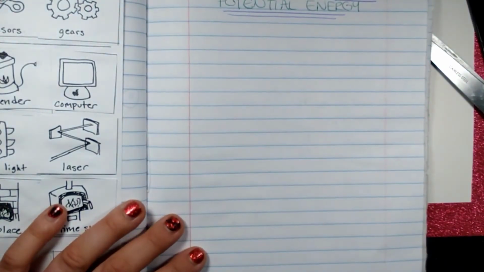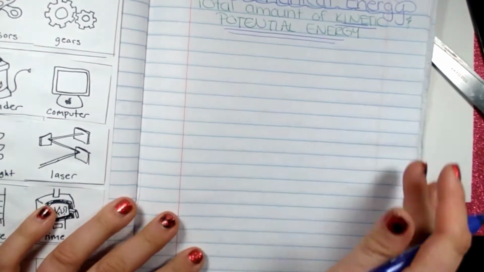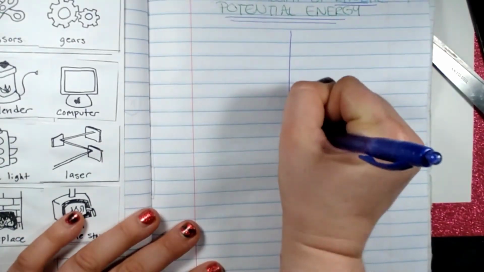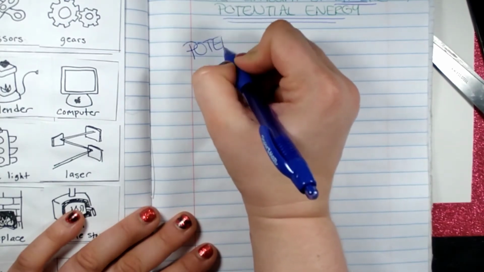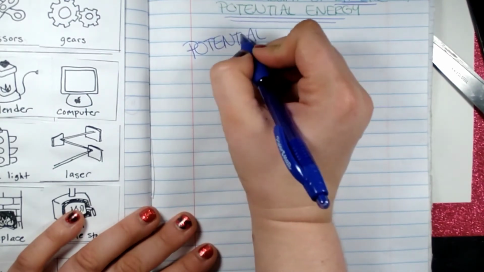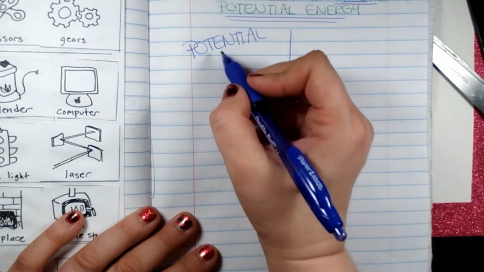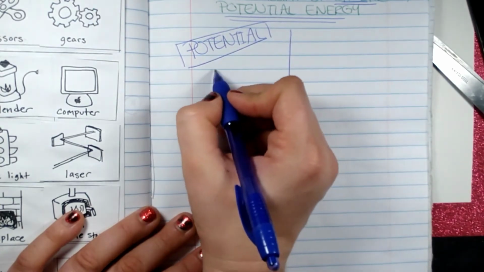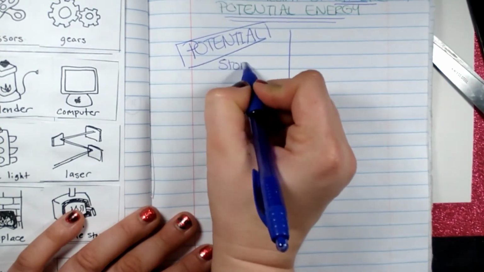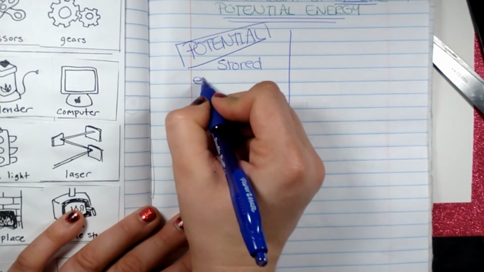All right, so what is kinetic and what is potential energy? So potential energy, the word potential means the possibility to do something. This is stored energy that could do work.